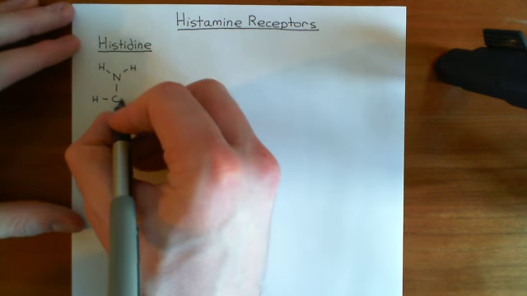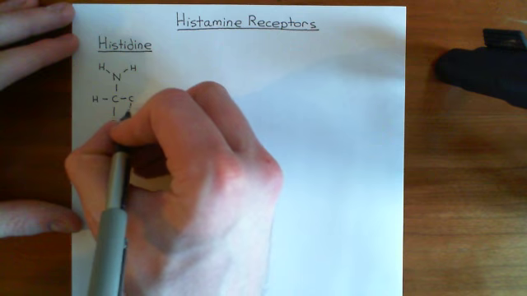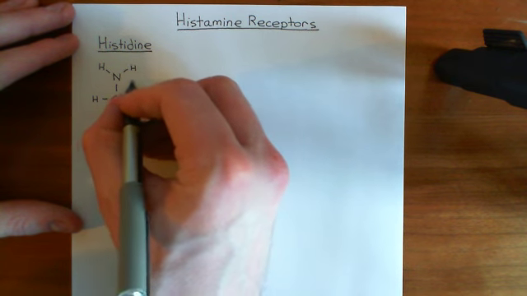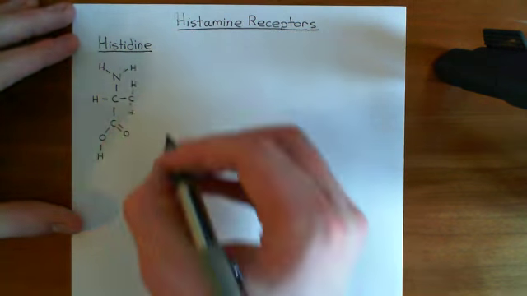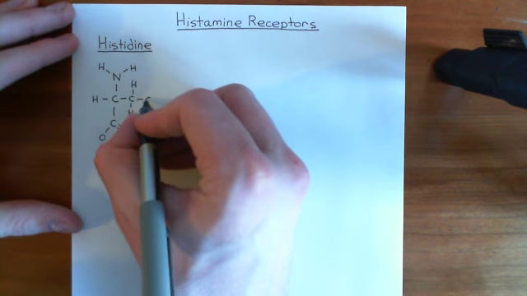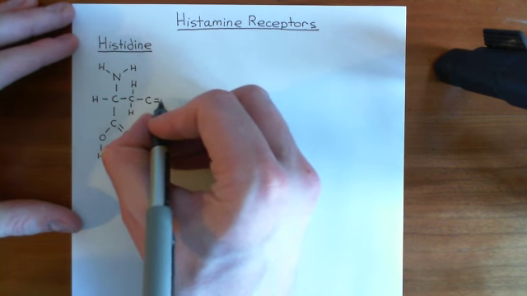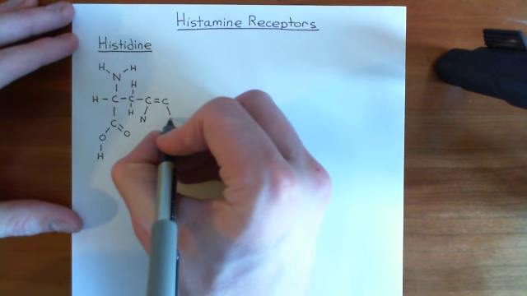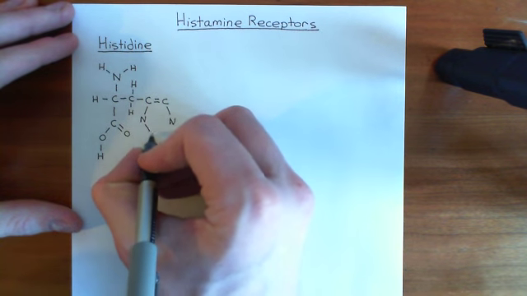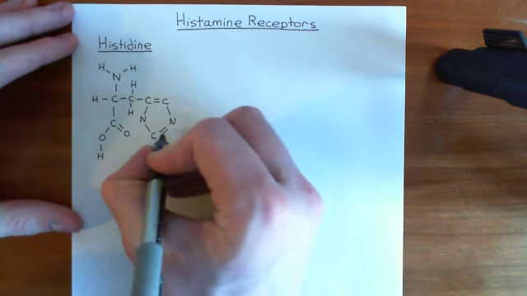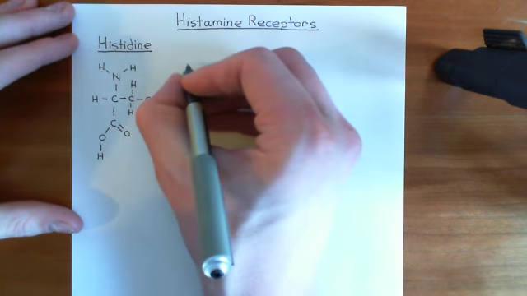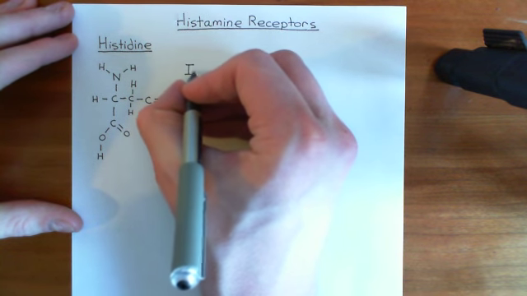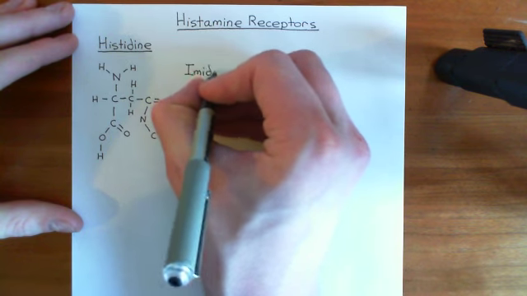Okay, now the R group of histidine has a methylene group in, like so. And then coming off the methylene group, you have a special 5-membered ring called an imidazole ring. This is a 5-membered ring where 2 of the members are nitrogens. And you have 2 double bonds in this ring, one here and one here. So this ring has a special name. It's called an imidazole ring.